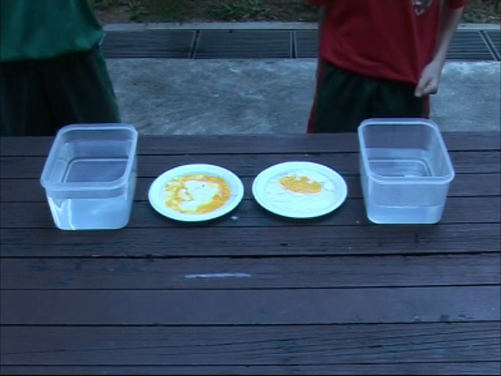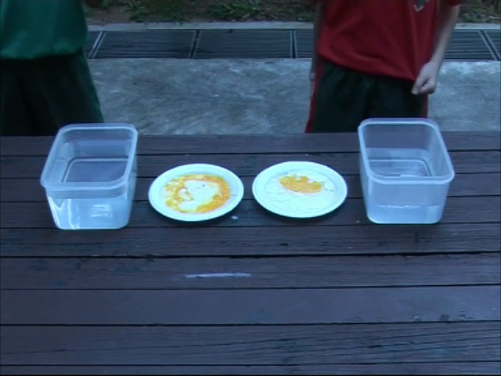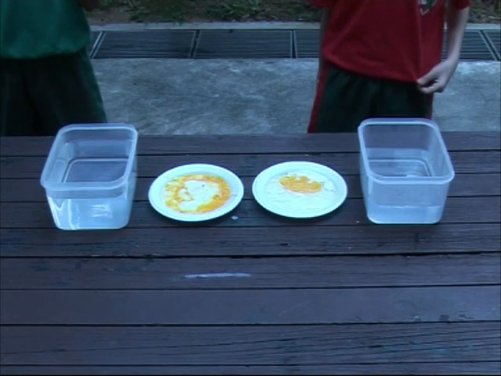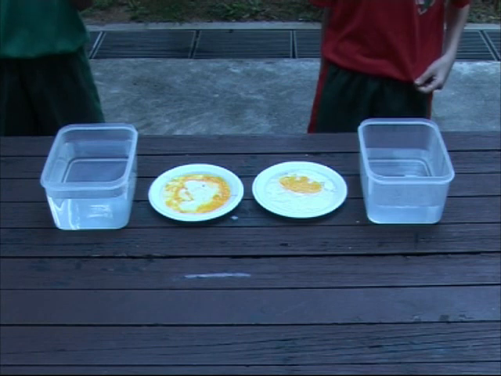Perhaps the amount of water affects how well cooked the egg is. Perhaps the more amount of water will have the more amount of heat, so it causes how well cooked the egg is.